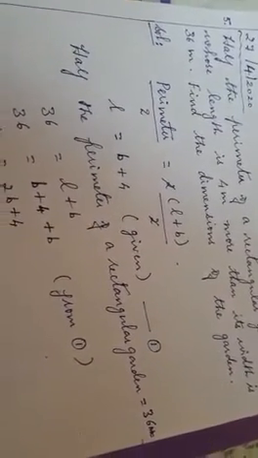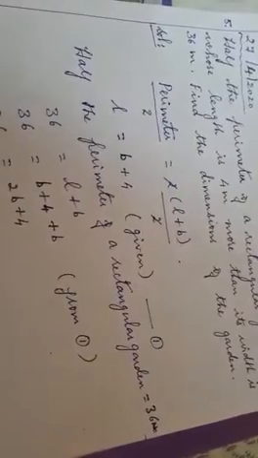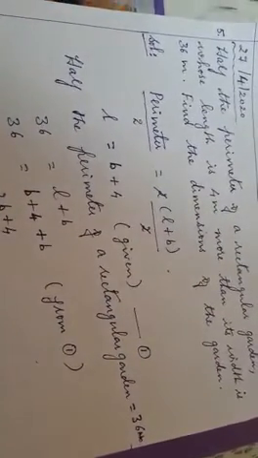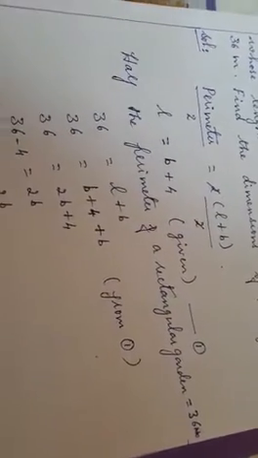Now substituting the value of L, that is B plus 4, 36 is equal to B plus 4 plus B. 36 is equal to 2B plus 4. 36 minus 4 is equal to 2B. 32 is equal to 2B. 32 by 2 is equal to B. 16 is equal to B. That is B is 16 meter.